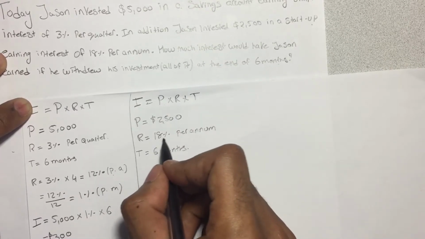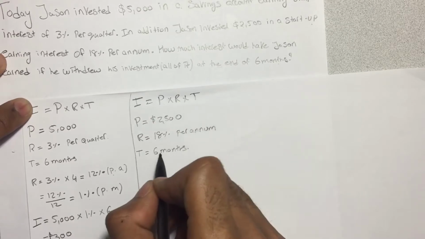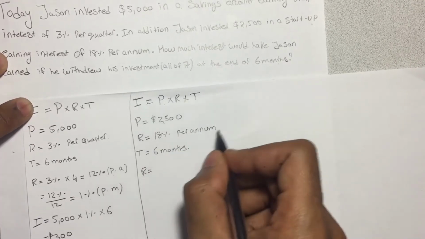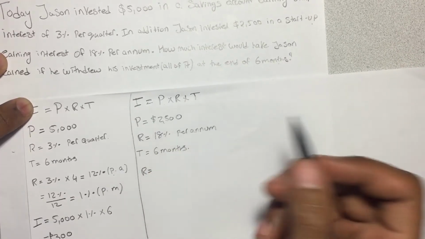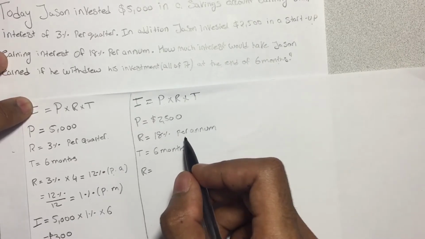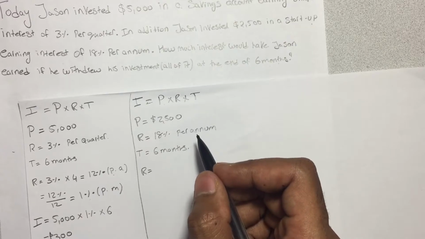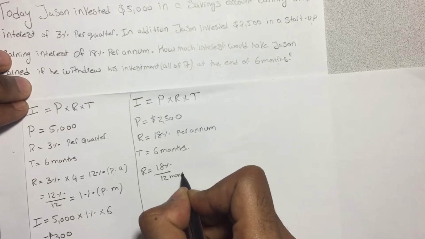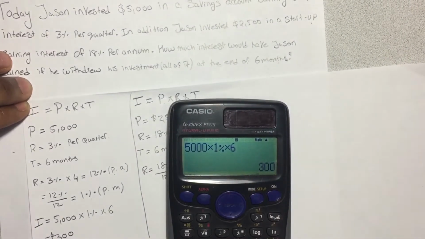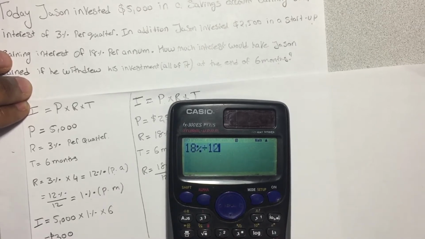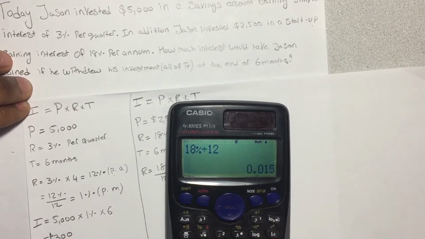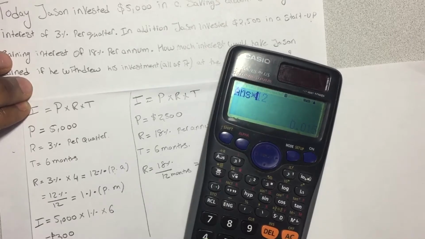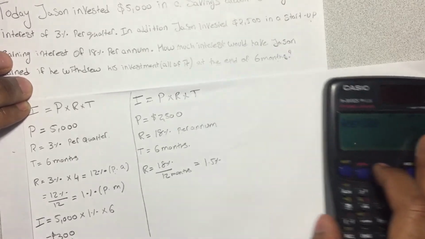So we need to change this 18% per annum rate into a monthly rate. We know that per annum means 12 months, right? In a year there are 12 months. So we just take the 18% and we divide it by 12 months. 18% divided by 12, we get a monthly rate of 1.5%. Right? We could multiply this by 100 and we see that that is in fact 1.5%.